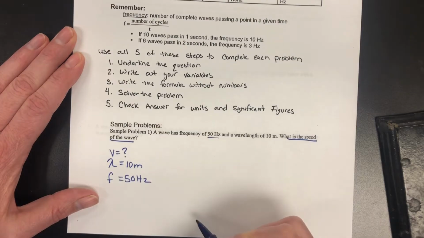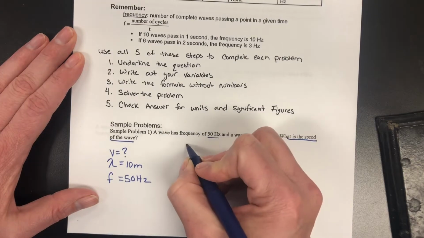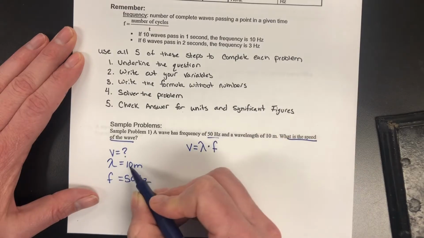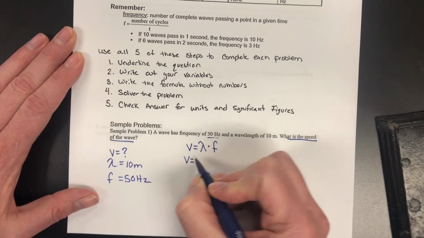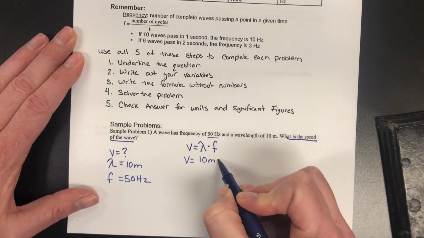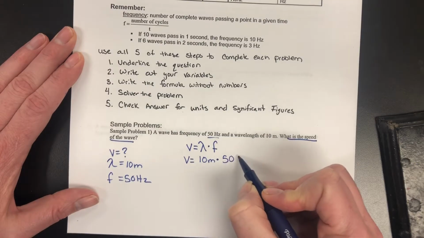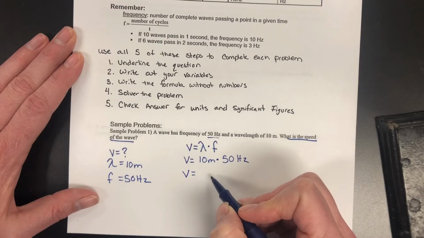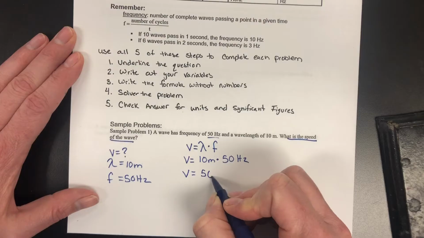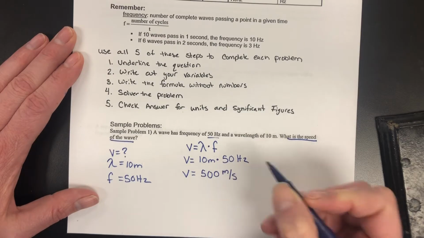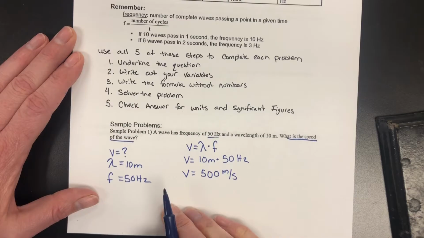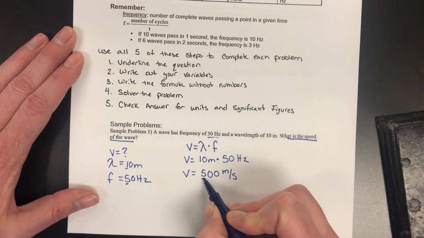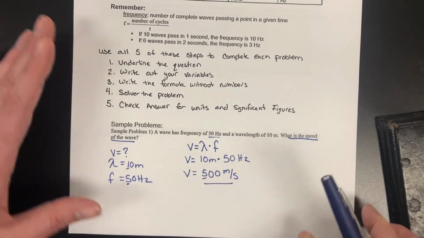So then our third step, write down our formula without any numbers. So our velocity or speed of the wave equals our wavelength times our frequency. So then we're just going to plug these numbers in. So our speed equals our wavelength, which is 10 meters, times our frequency, which is 50 hertz. Okay, we put that into our calculator, if you need to, you might not need to. And you're going to end up with 500 meters per second. Okay, and then this is one of those where we need to check our sig figs. So we have 1 sig fig here and 1 sig fig here. We have 1 sig fig here. So this is our final answer.